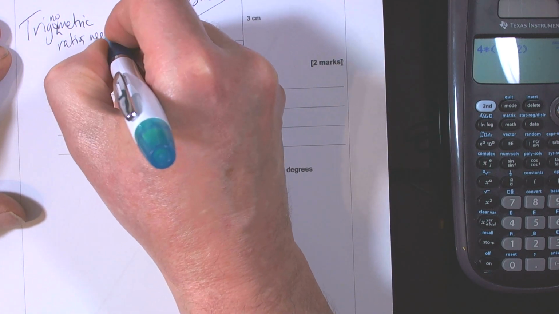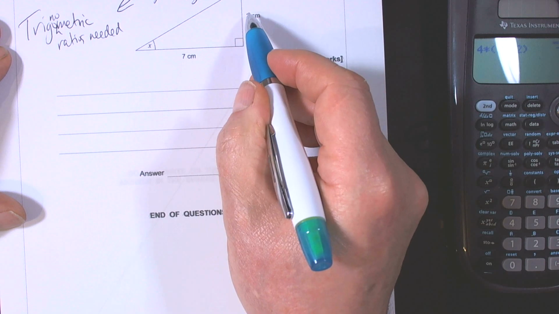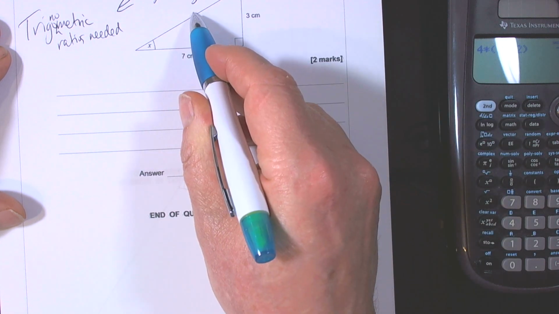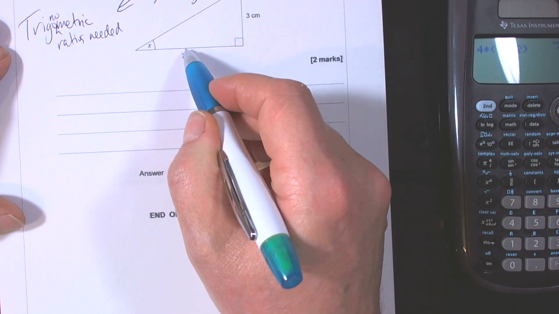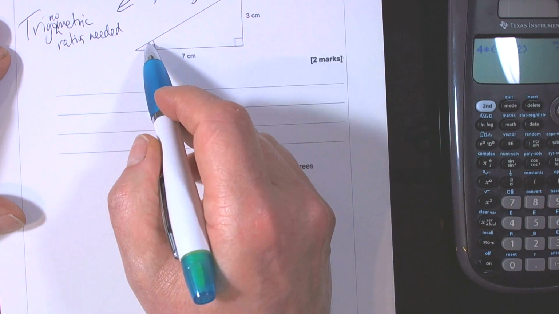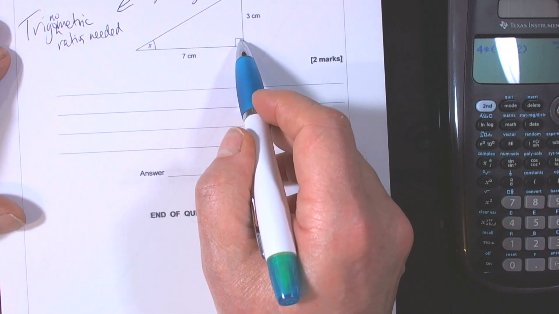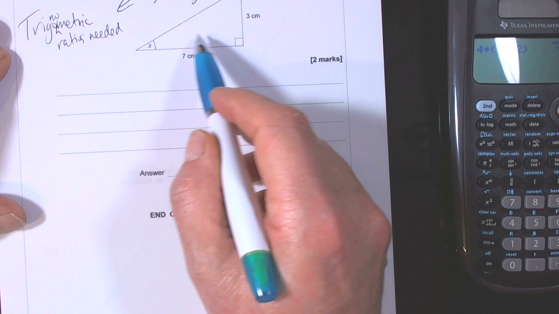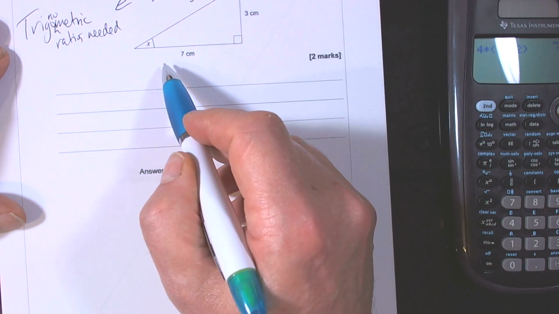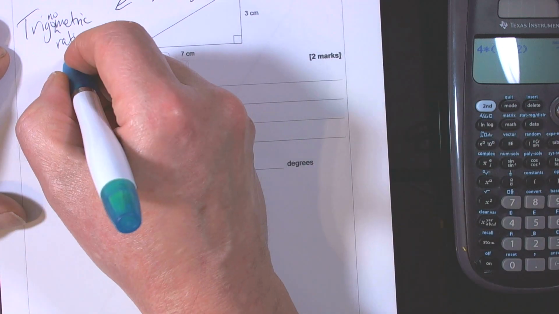If it was 2 lengths, we need another length, then it would be Pythagoras, because we've got 2 lengths given, need a third length. In this case, it was a question involving a right angle triangle, and we need to find an angle. If it was a right angle triangle with an angle given to find a side, it would still be the trigonometric ratios.